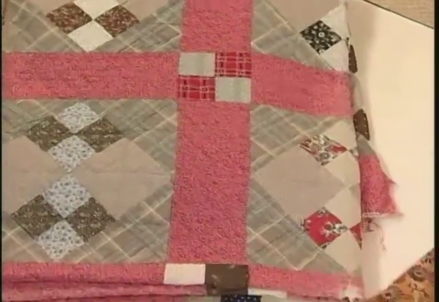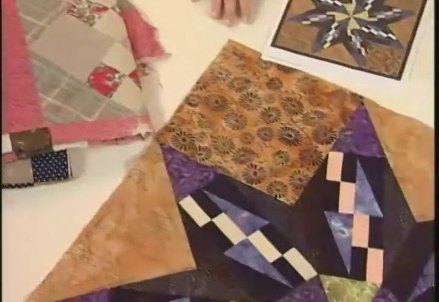Well, I have Andrea Bishop here from the Electric Quilt Company with me today, and we're going to find out about how to find inspiration from vintage quilts for contemporary patterns using the computer. Welcome. Thanks for having me.